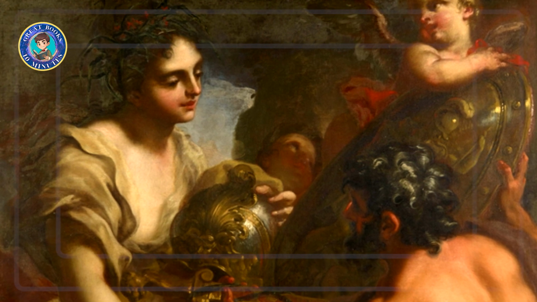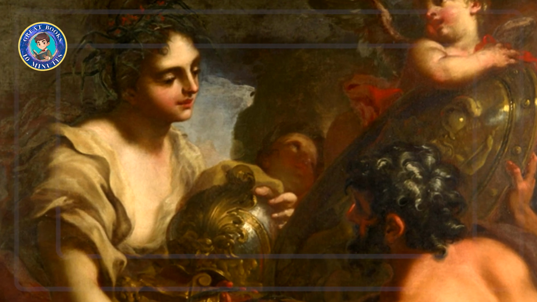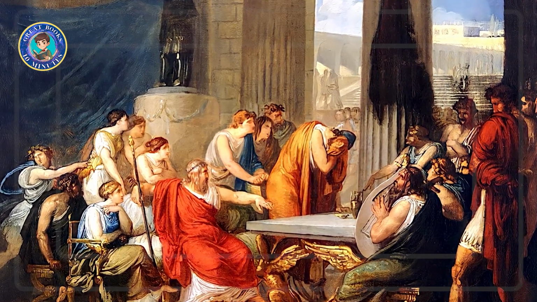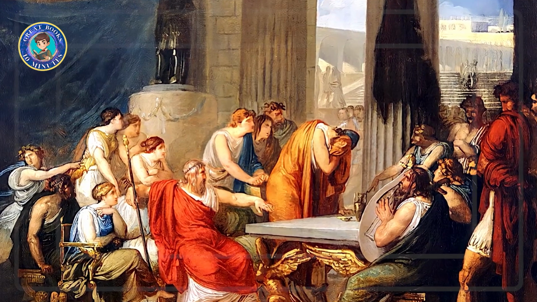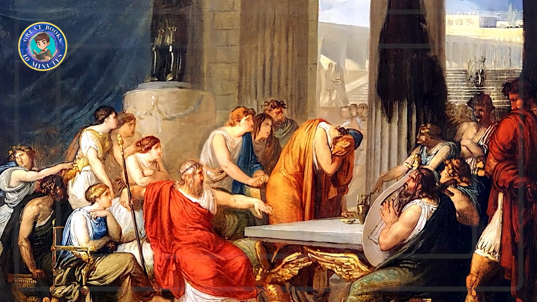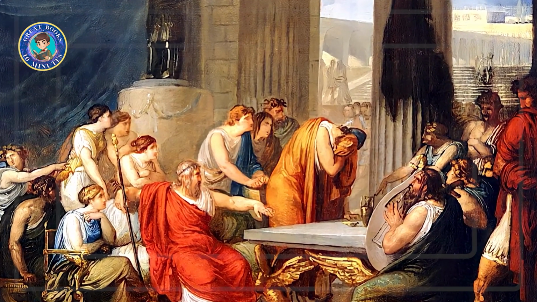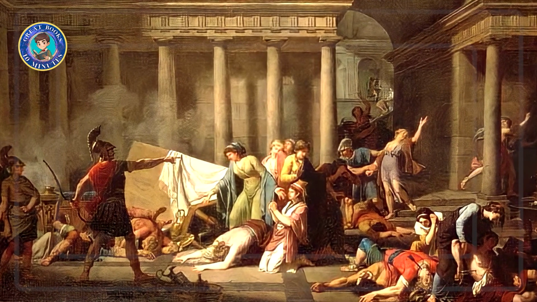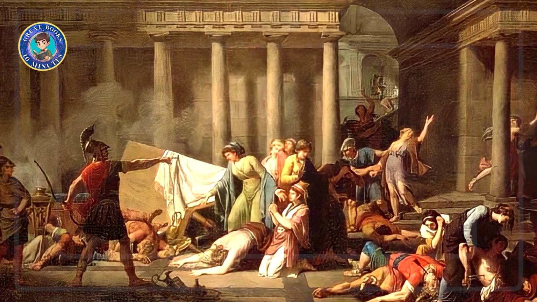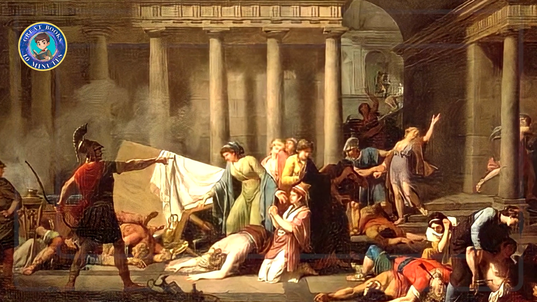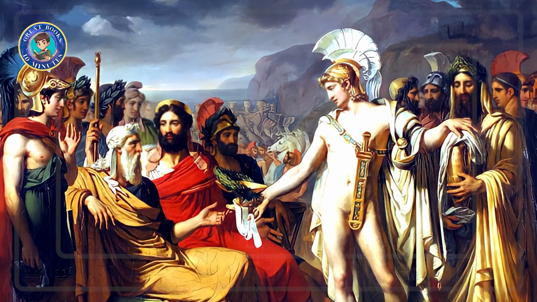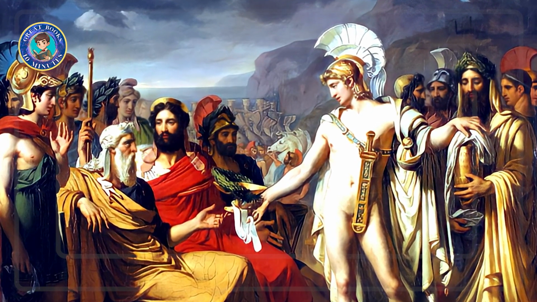Furthermore, the inclusion of these journeys in the Odyssey serves to preserve the history of the Trojan War. As Homer's epic poems were passed down orally, the retelling of these stories and the fates of the heroes contributed to the collective memory of the war. In a time when written records were scarce, this method of preserving history through storytelling and epic poetry was essential to ensure that the tales of heroism and tragedy would not be forgotten.